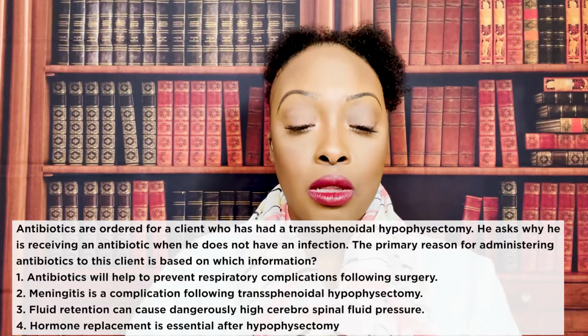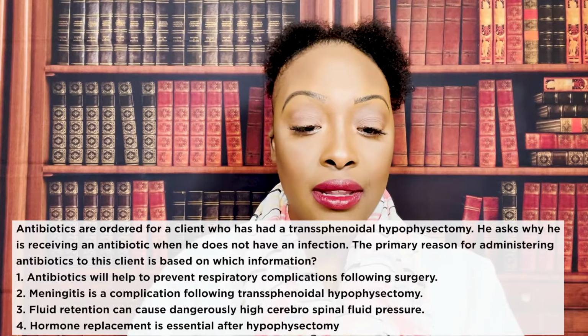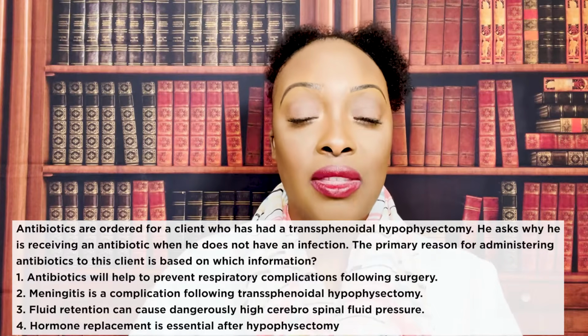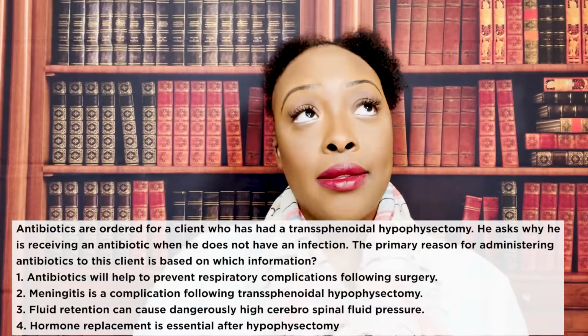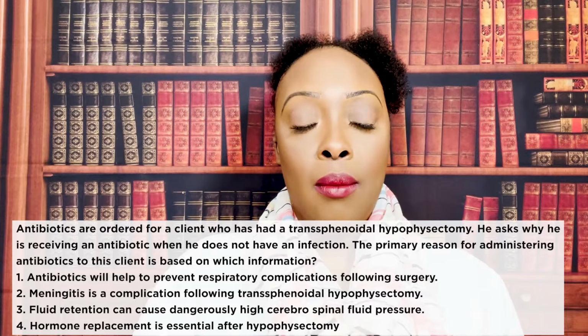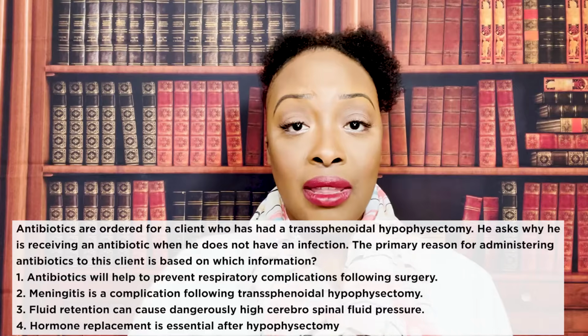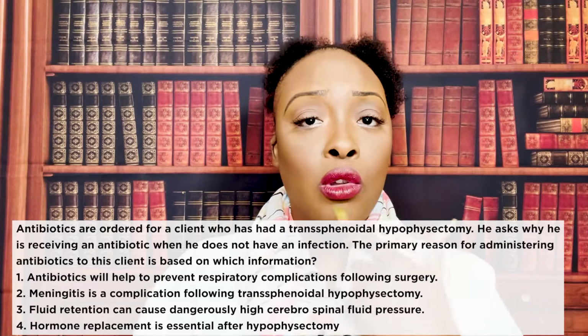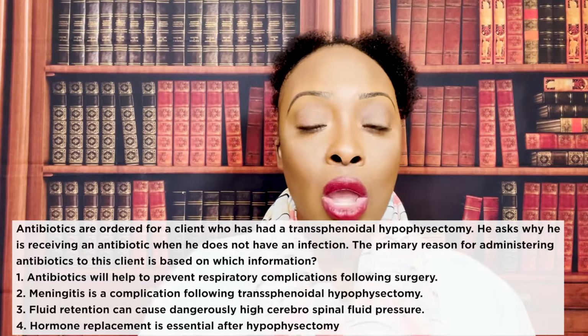And the correct answer is 2, guys. Meningitis is a complication following transsphenoidal hypophysectomy. That's something that can happen. So, guys, a transsphenoidal hypophysectomy, basically, this is surgery in your brain, but they're not cutting into your skull. They're going through the roof of your mouth, sometimes through the nose, but most often it's through the roof of the mouth. So think about it.